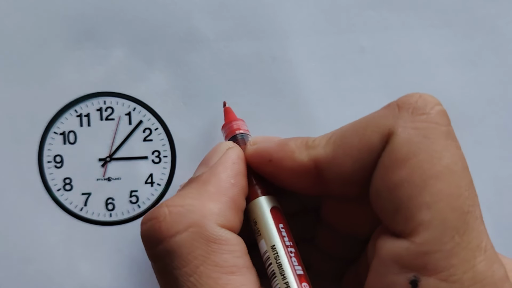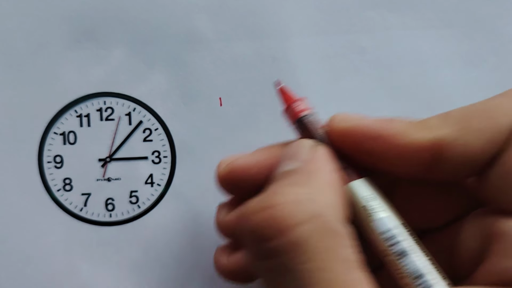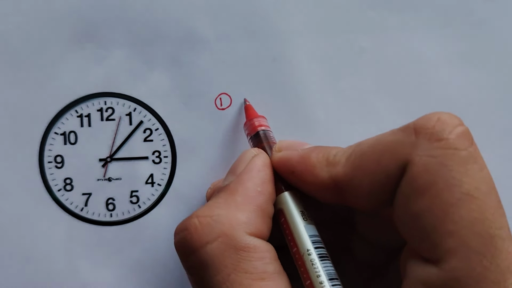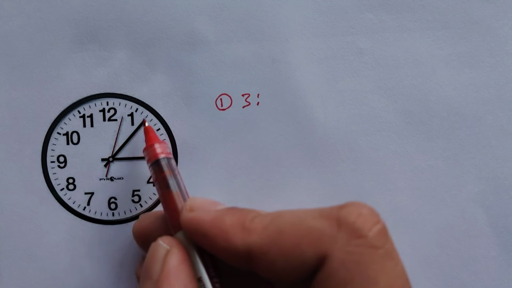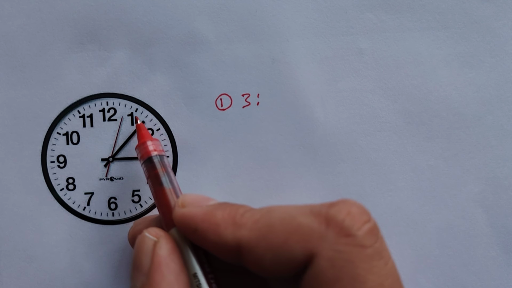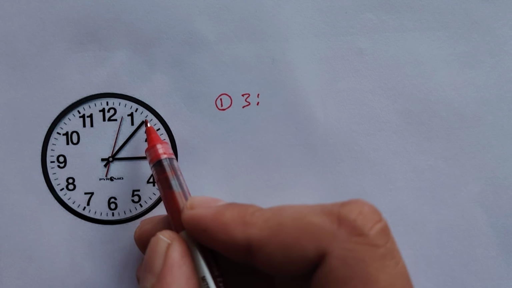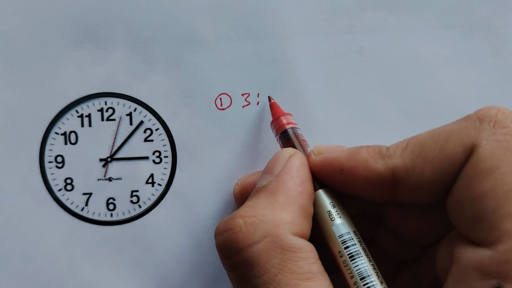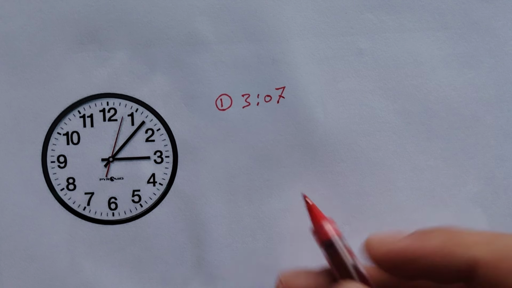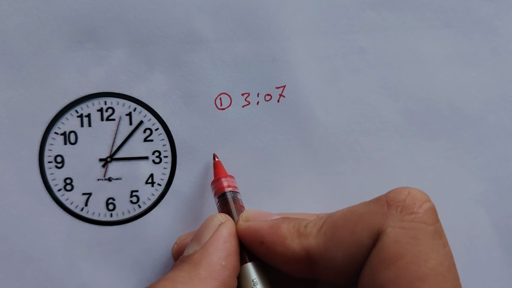Okay, now the first way, we write the hour. This is the hour hand, which is on 3. Then the minute hand, we said each number is 5. It already passed 1, so it's 5, 6, and 7. So the minute is 7. This was the first way.